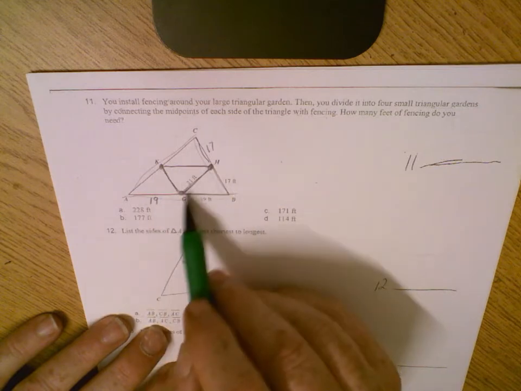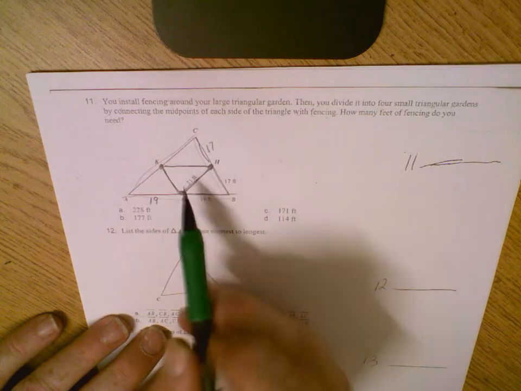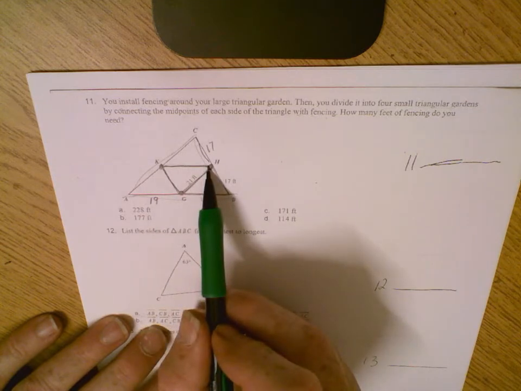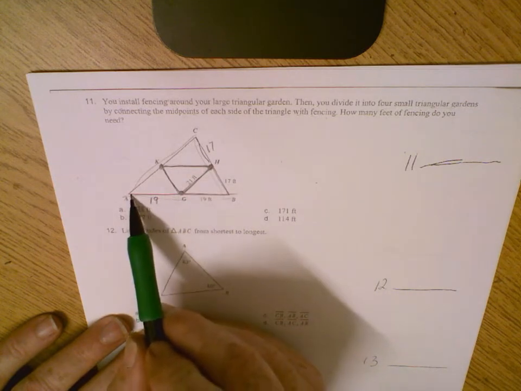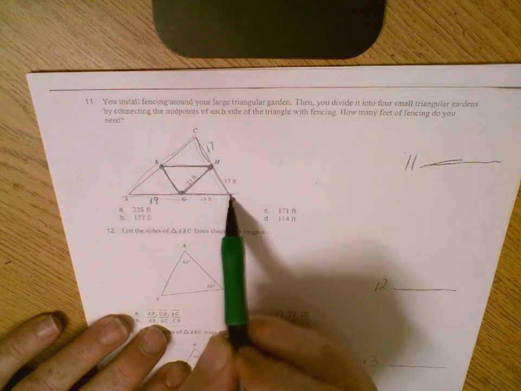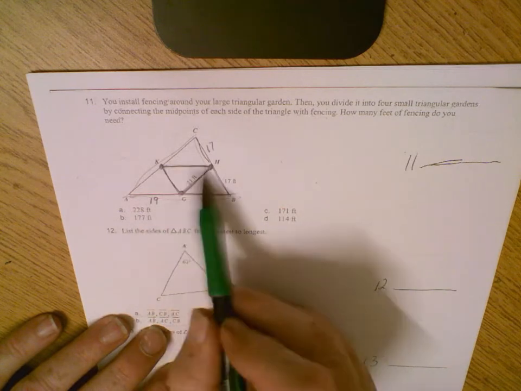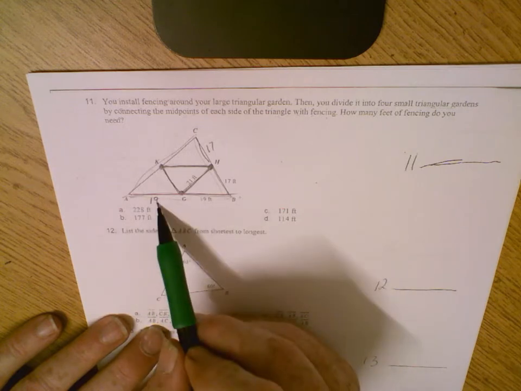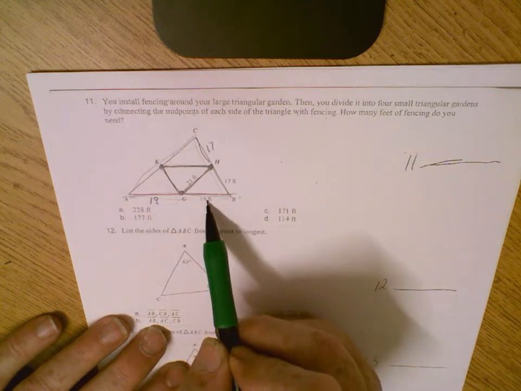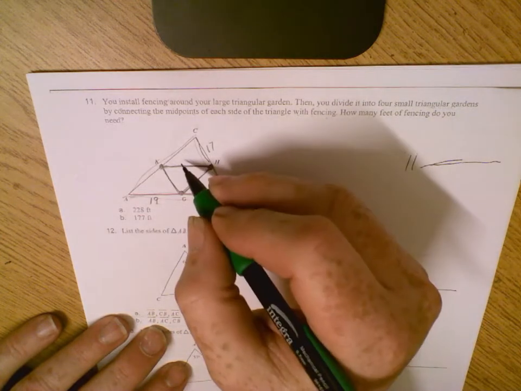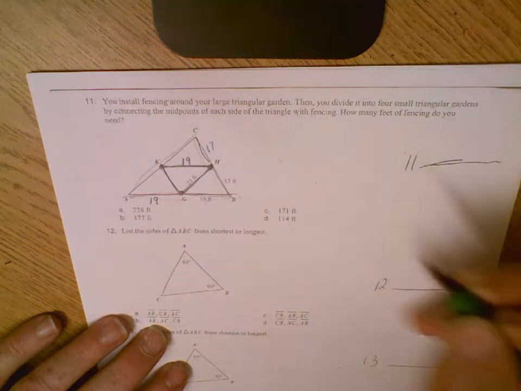And the mid-segment theorem said that segment KH is half as long as segment AB. So this is half of this. Well, if this is 19, this is 19. We could add them up and divide by 2, but it's going to tell us 19 again, so that means this segment in here is 19.